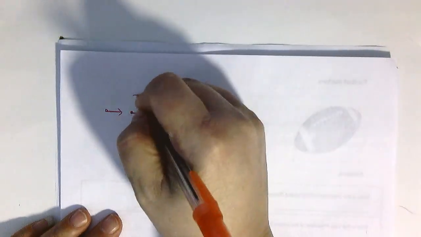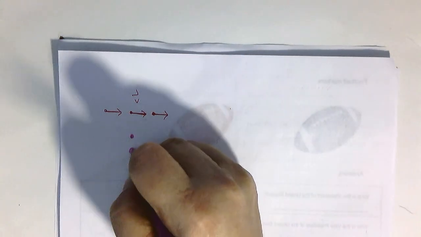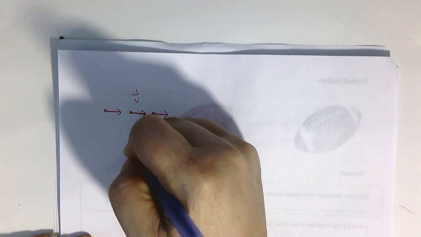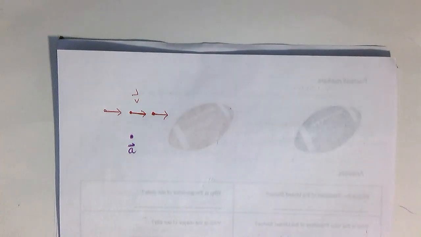Okay, so there's my velocity. My acceleration is going to be constant because I am not accelerating, so it's going to be 0.